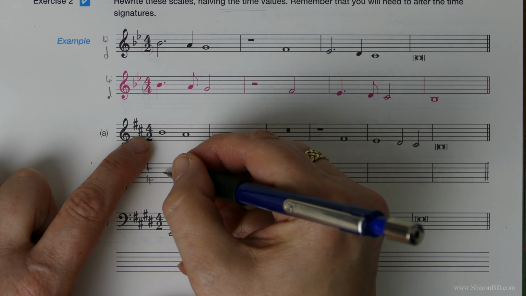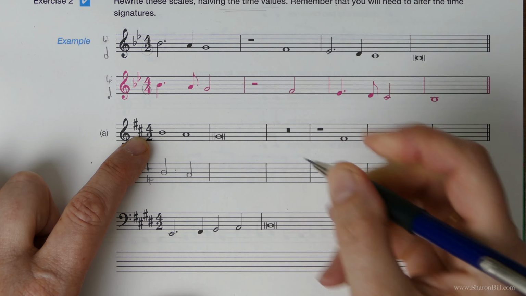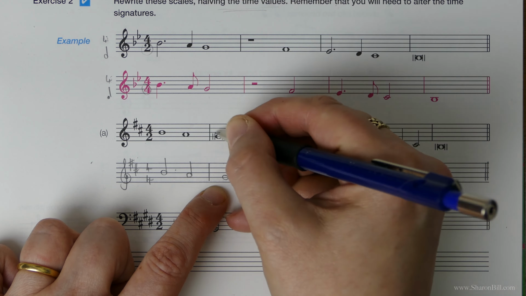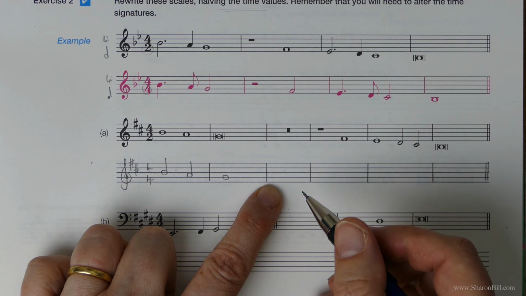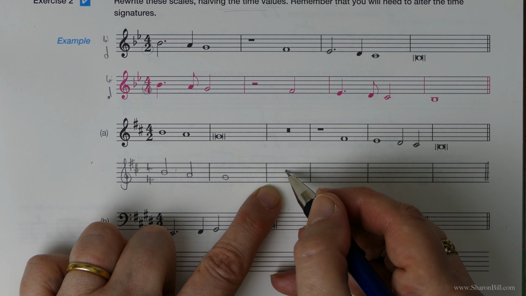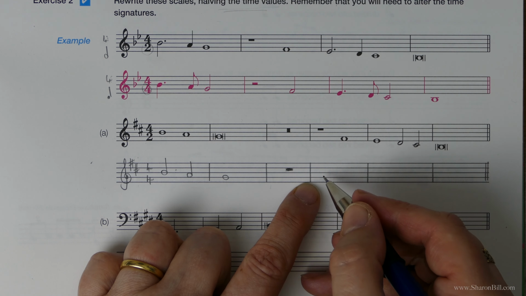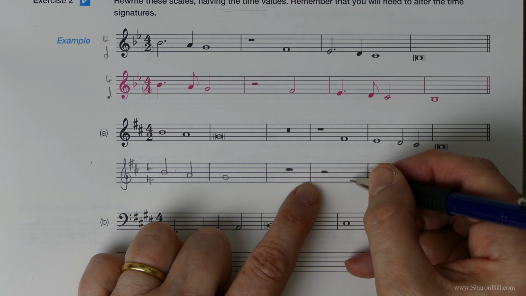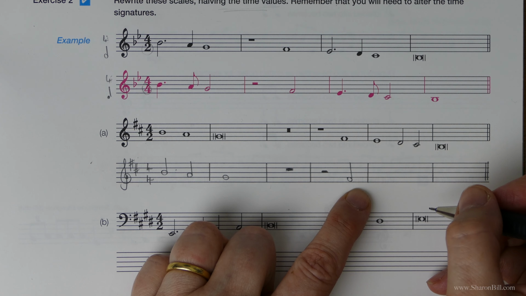So halving these are going to become minims now, or half notes, so we need to add stems to those. This one, instead of being a breve, is going to be a semi-breve, so we just need to lose those lines to make it a semi-breve or a whole note. Now we need a semi-breve rest, don't we? Yes. There we go. And then we need a minim rest here, so that's a 2 beat rest, and then we need a minim note or a half note. There we go.